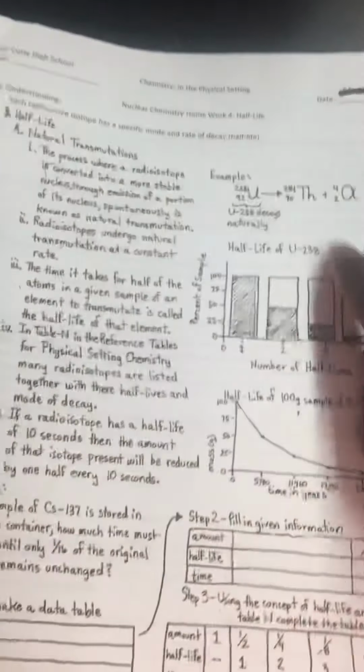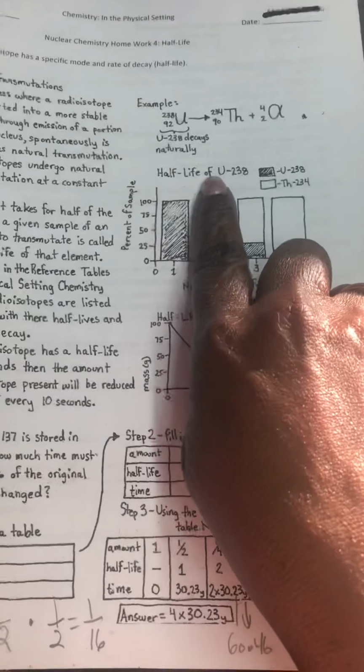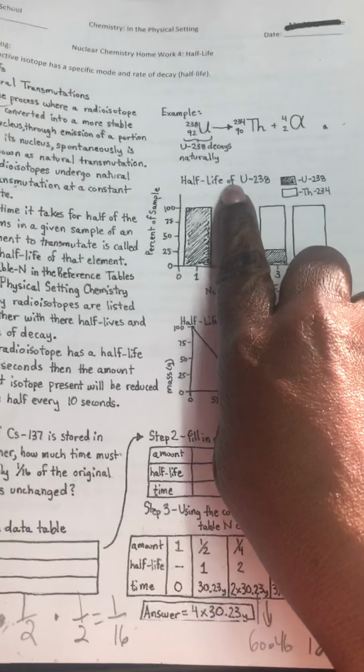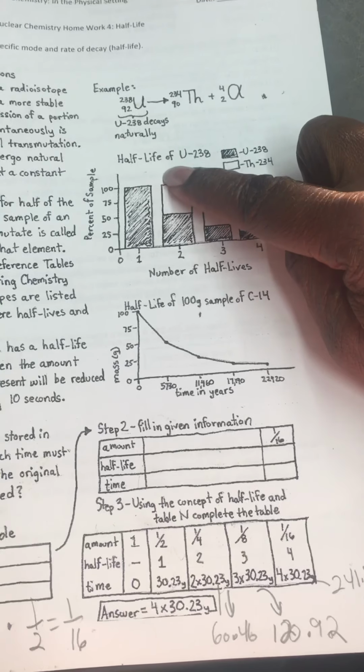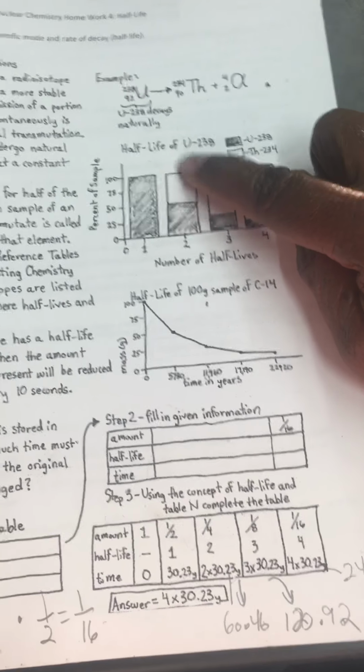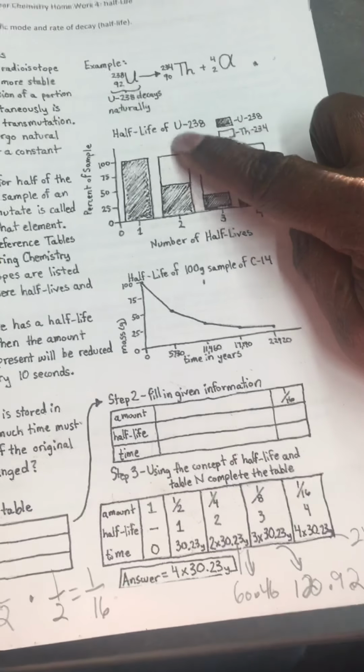The clue was half-life. So if we look at this, half-life of U-238, half the life. So if I have a lot of years, as time goes on, my half-life tells me I'm going to have half left of whatever that substance is.